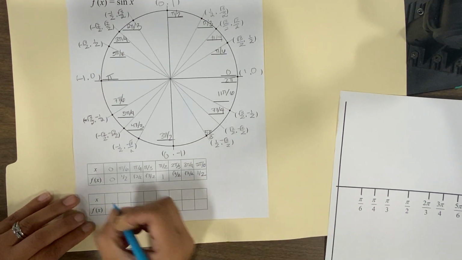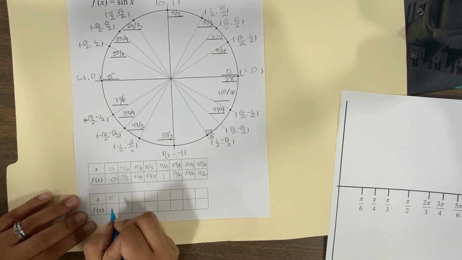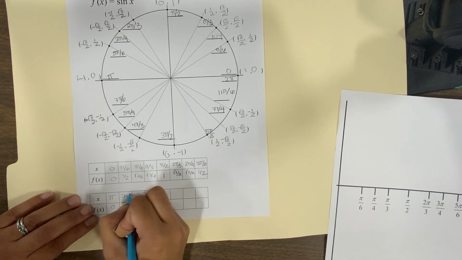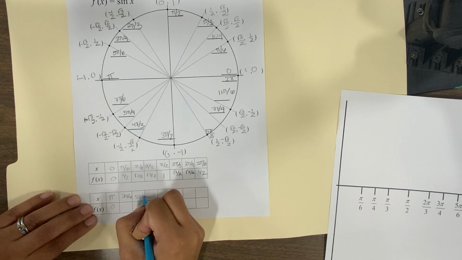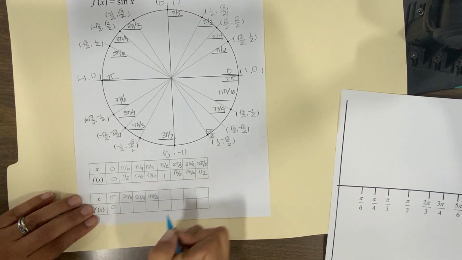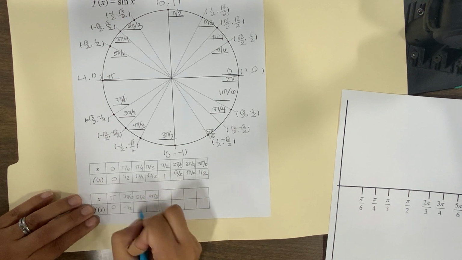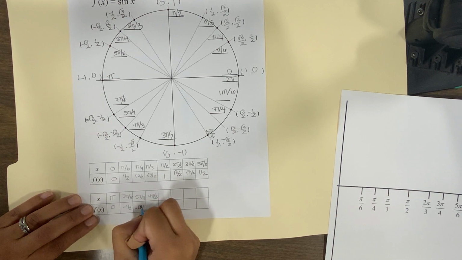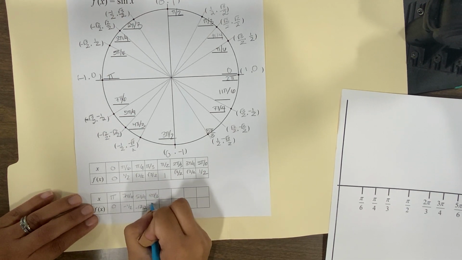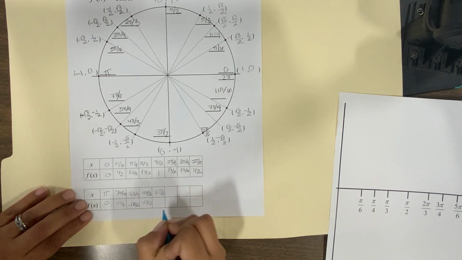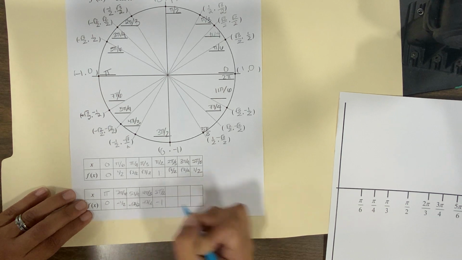Okay? Then we go on to pi. The sine of pi is 0. And we go down to 7 pi over 6, 5 pi over 4, 4 pi over 3. And at 7 pi over 6, sine is -1/2, and it keeps decreasing, negative root 2 over 2, negative root 3 over 2, all the way to 3 pi over 2. And at 3 pi over 2, sine is -1, so it's decreasing.